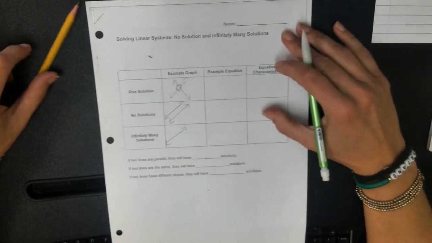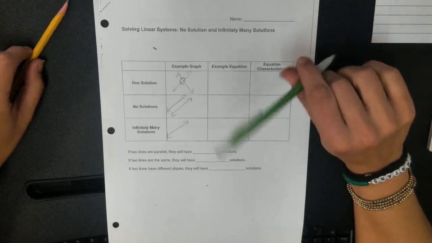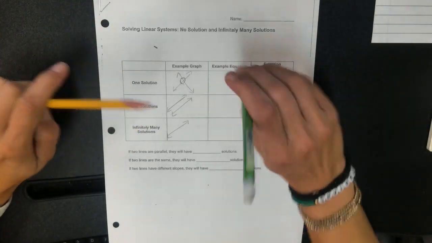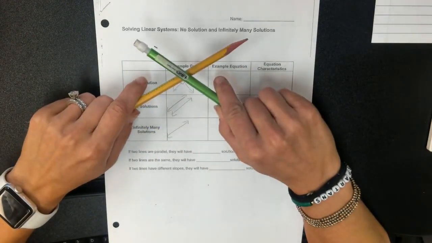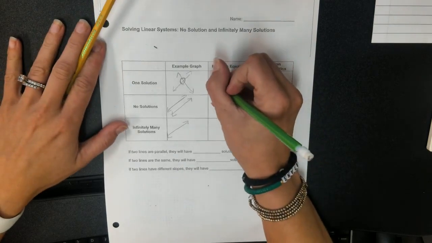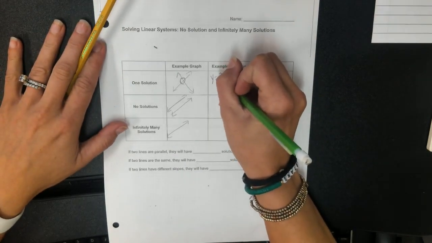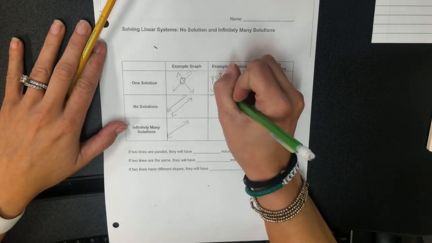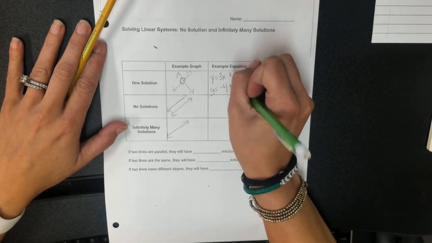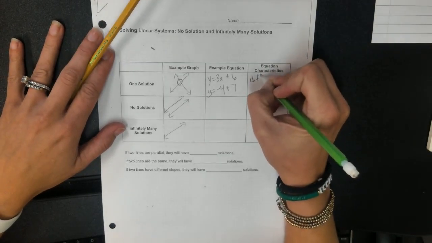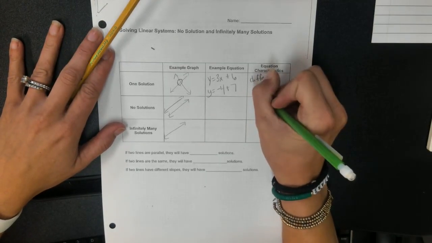So let's talk about what makes this. What makes them cross? What makes them be parallel? What makes them be infinite solutions? In order to cross, which means they have one solution, they have to have different slopes. So let's write a different slope, and the y-intercept doesn't matter. So the characteristics would be different slope.